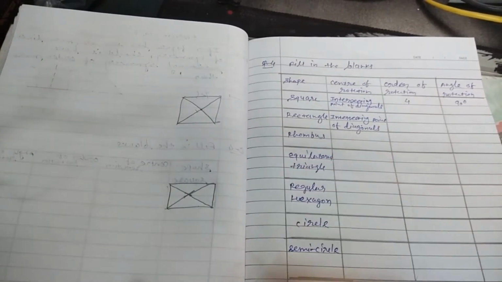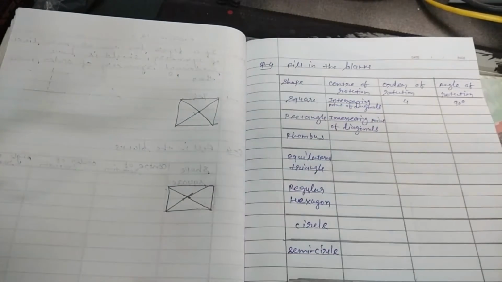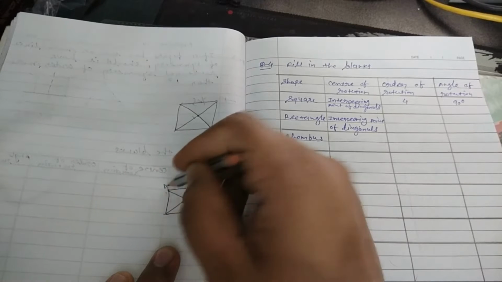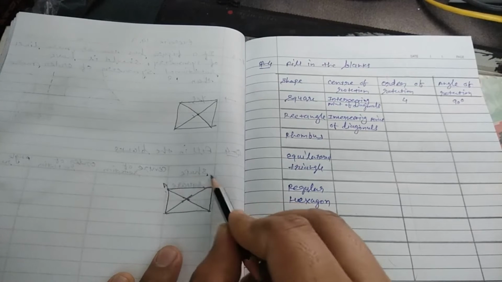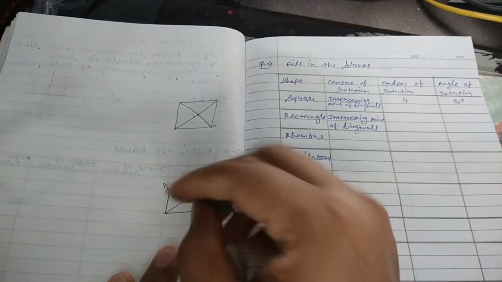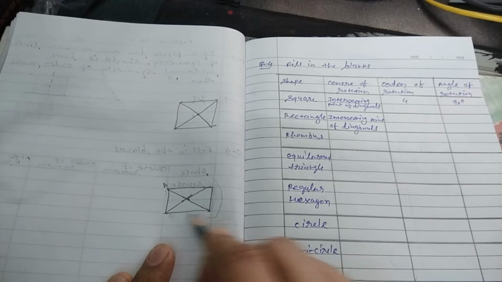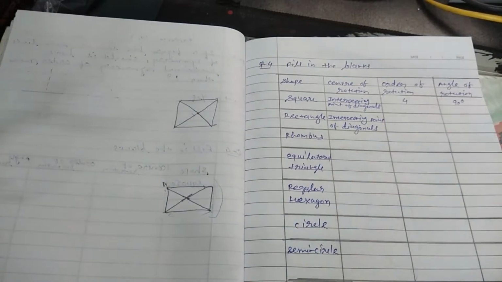So the order of rotation in a rectangle is not the same as in a square. Here we take one point A at one vertex of the rectangle. Now we move this point so that it comes here. When A comes here and the same line after rotating comes here, only then do we get exactly the same copy of the rectangle which was at the first place.